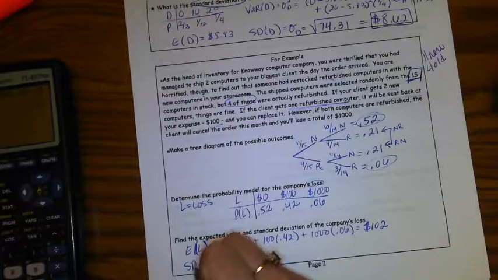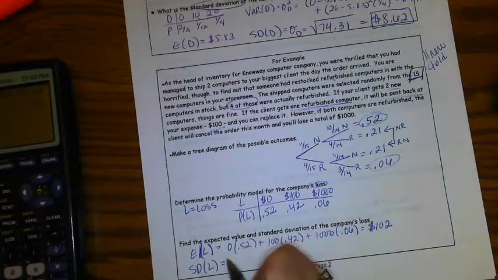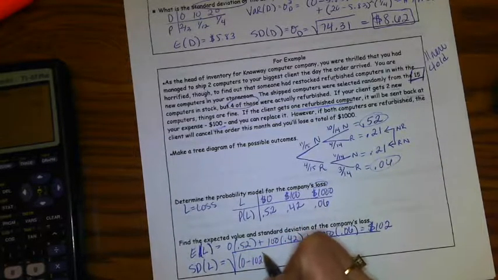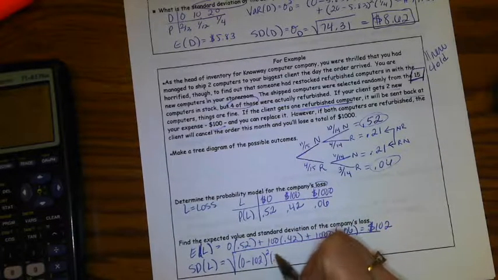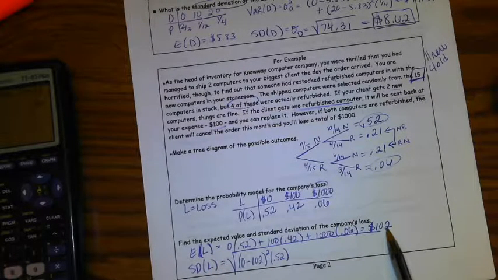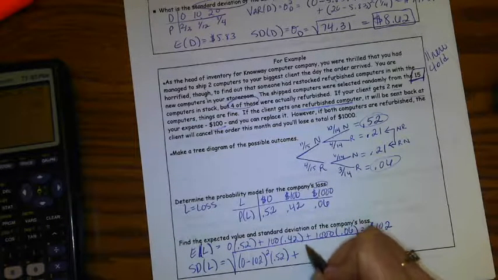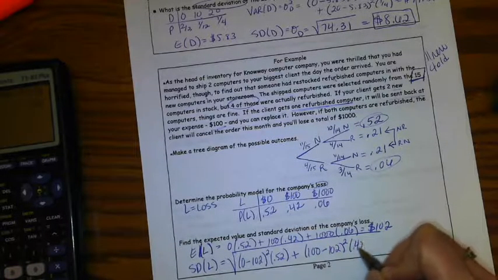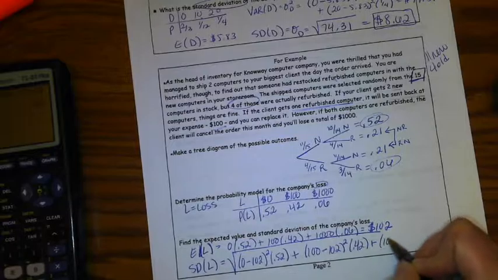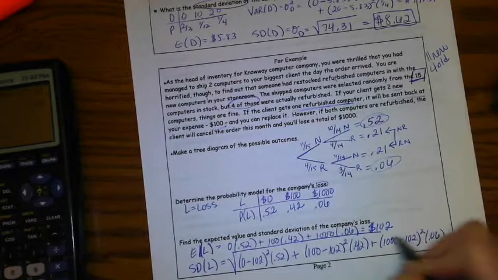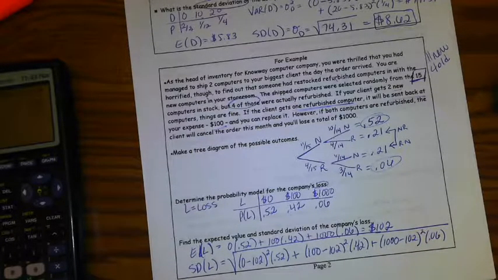The standard deviation of the company's loss is the square root of that variance formula, which is on your formula sheet if you can't remember it. But we take each individual outcome, we subtract the mean, we square that so that we don't have negatives and positives, multiply by the probability, add them up, and then take the square root to get the standard deviation.